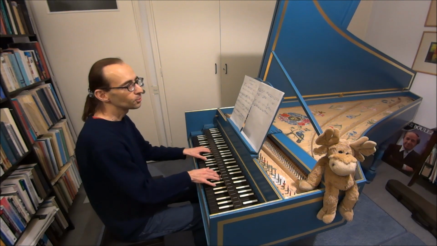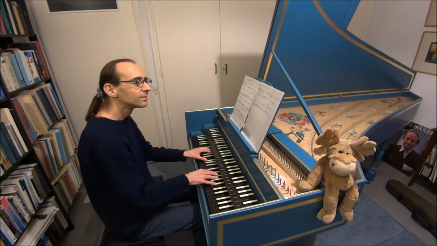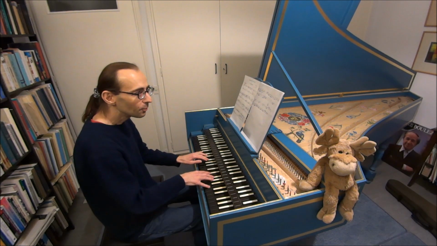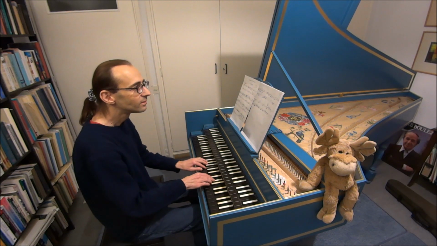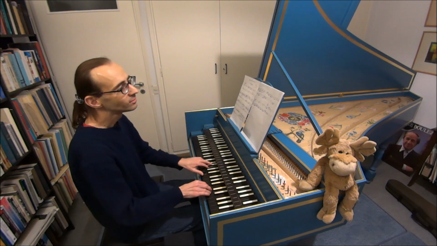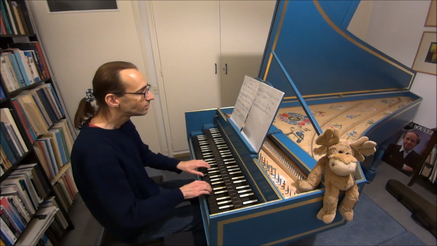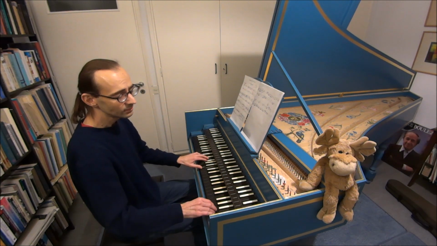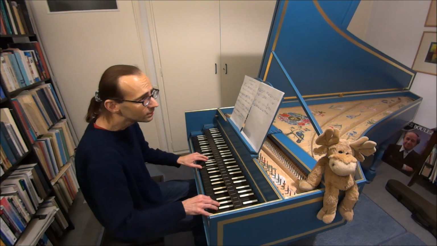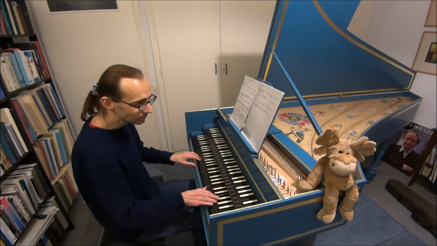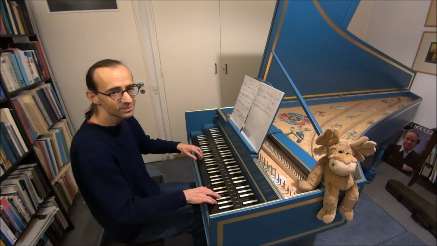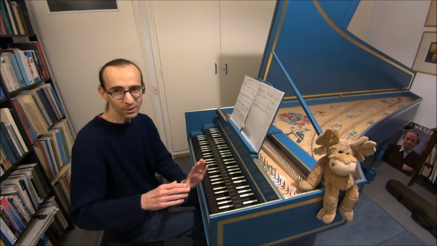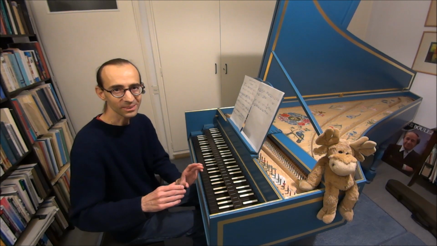Except this chord is absolutely beautiful. Okay. So now we keep going. And here's the C. So it's right there, we go, finally we reach that high C of the harpsichord.